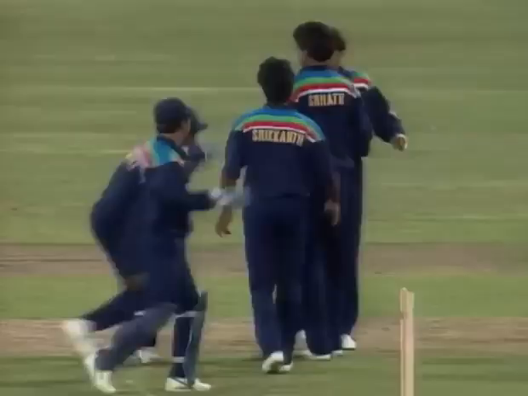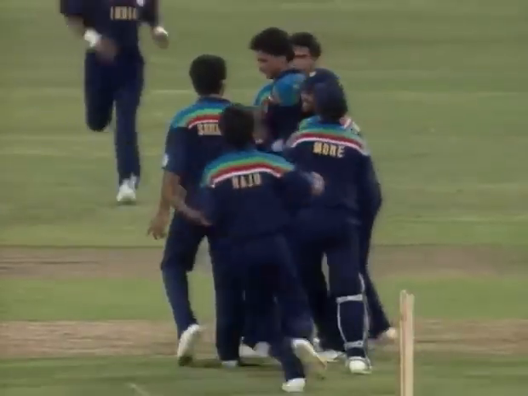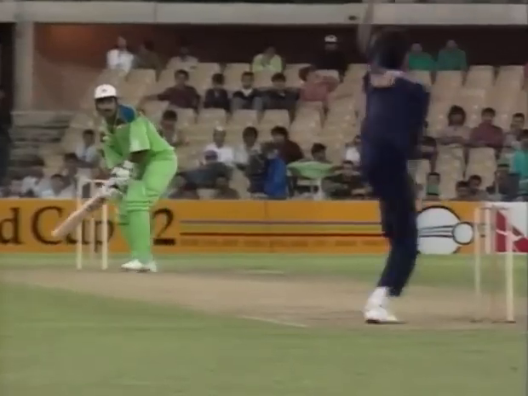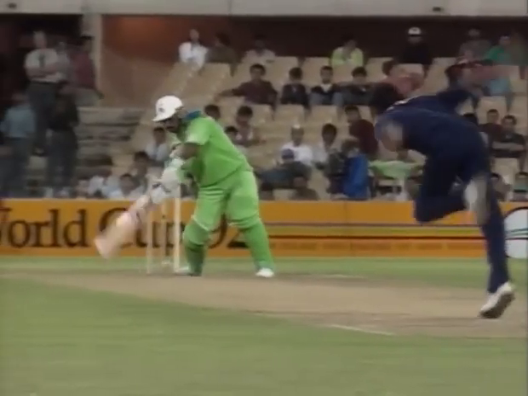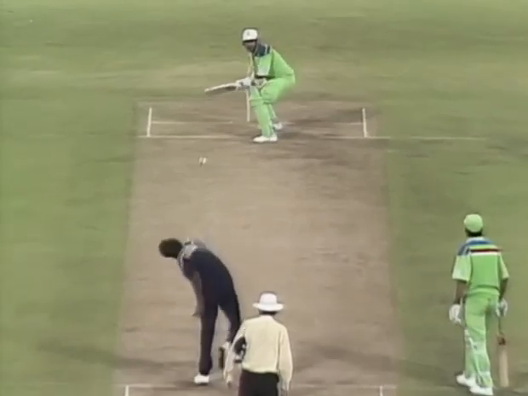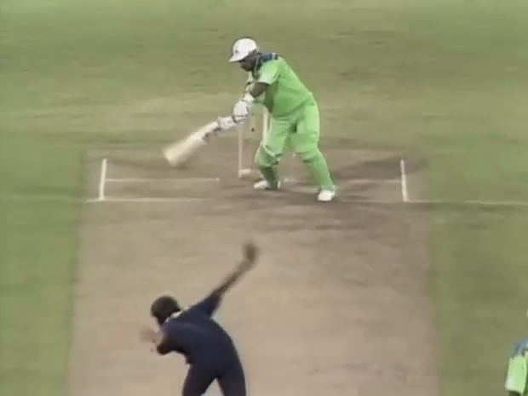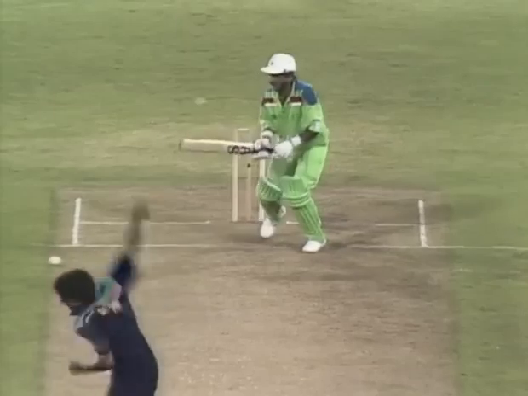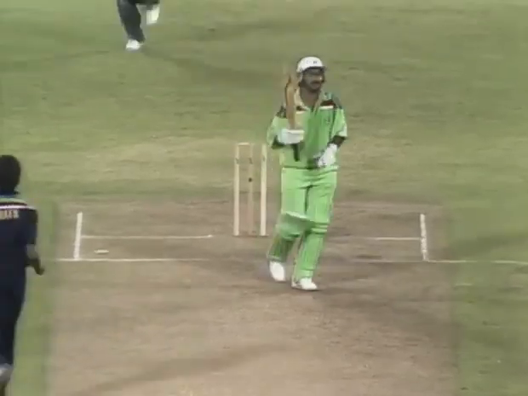Well, that's it for Pakistan. Their star player now on his way back. It looked as if he was trying to steer that one away on the offside. Got a little inside edge onto the stumps. So Javed Miandad out. Yes, a little in-swinging Yorker from Srinath. He's very happy about it, and so he should be.